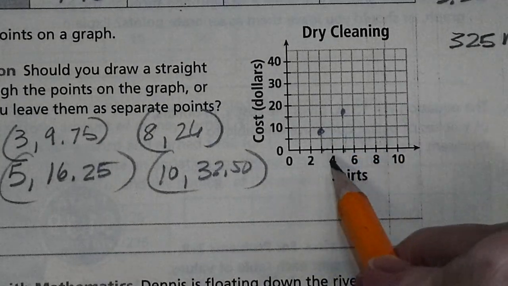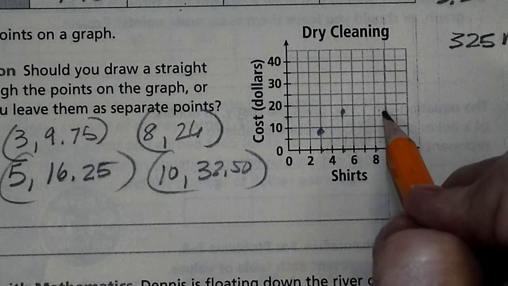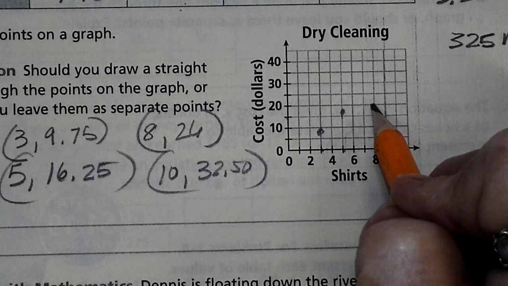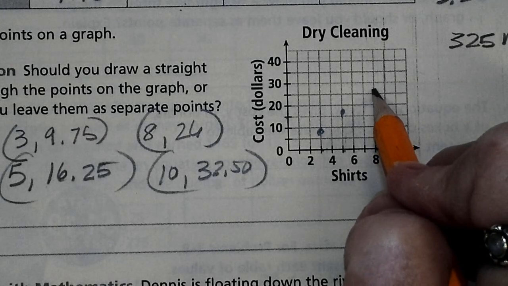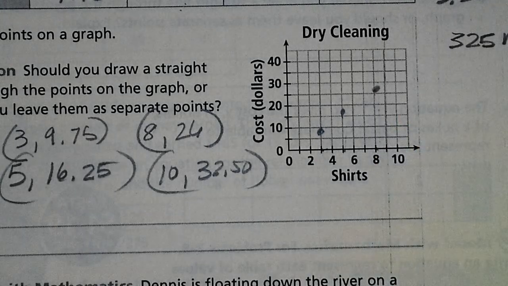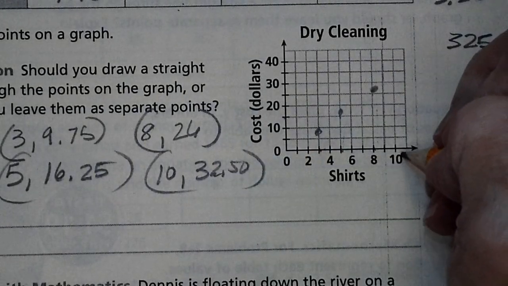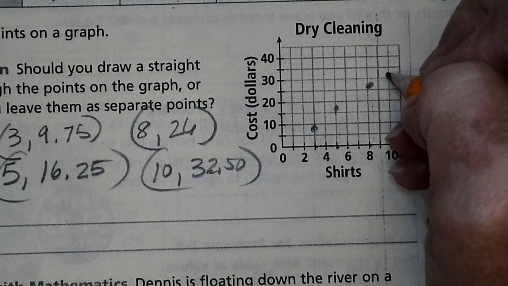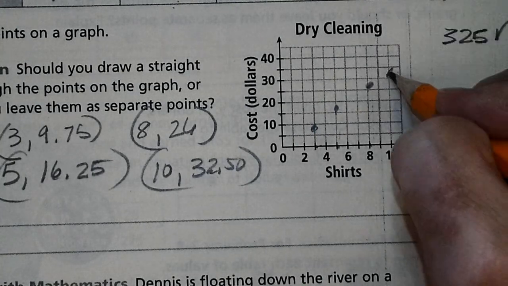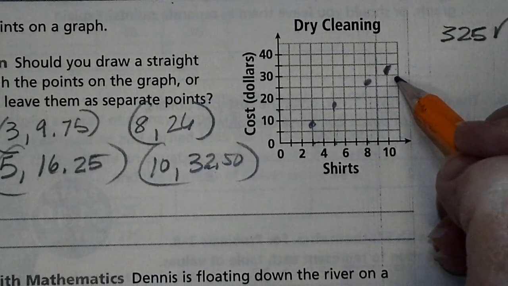So this one should be a little bit easier, right, because it's not in between. So go to 8. And we're going to pass 25, and it's going to be a little bit above. And then the last one is 10 and $32.50. So that would be somewhere right here. Wait, 10 and how much? $32.50.